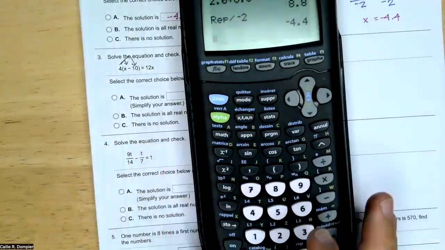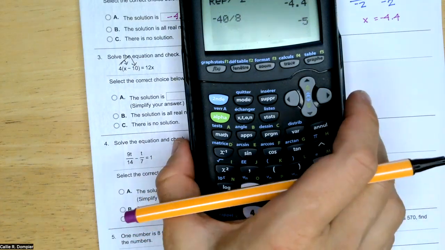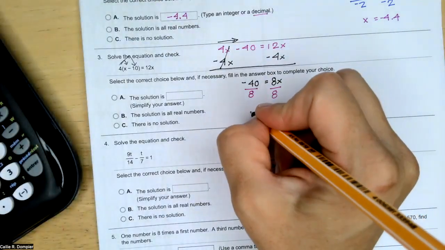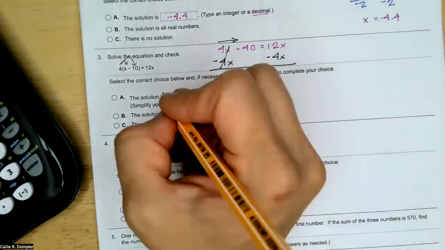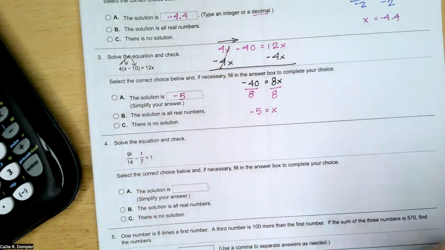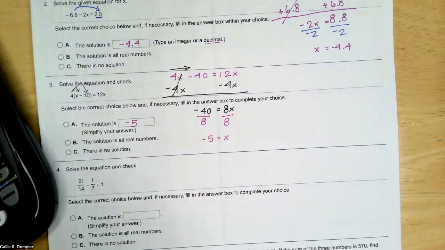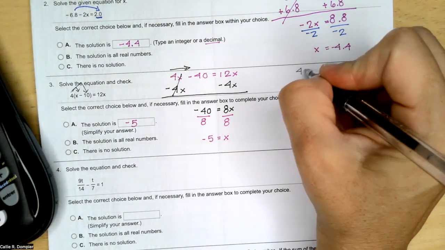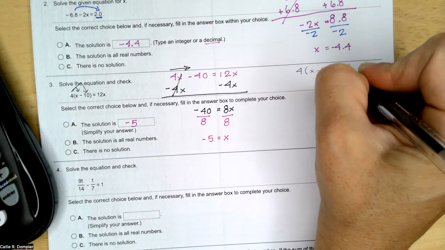Negative 40 divided by 8 is negative 5. So we have negative 5 equals x. Good. I'll show you also what I was saying about 4 times the quantity x minus 10 equals 12x.